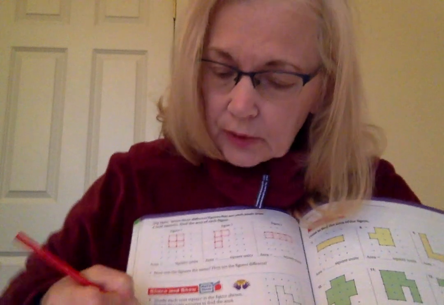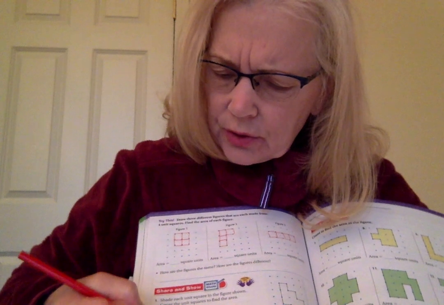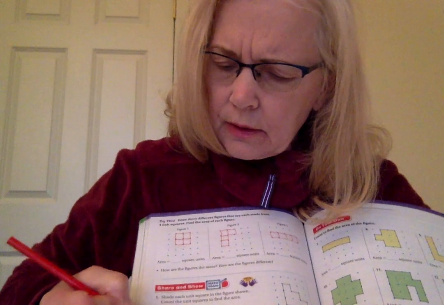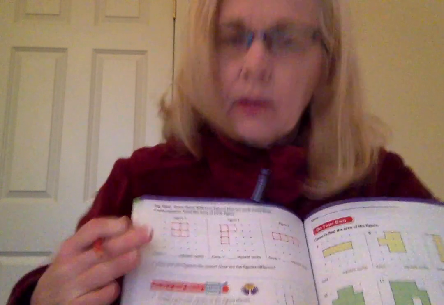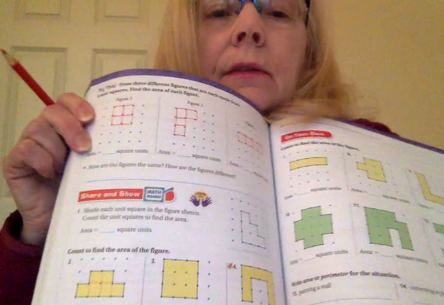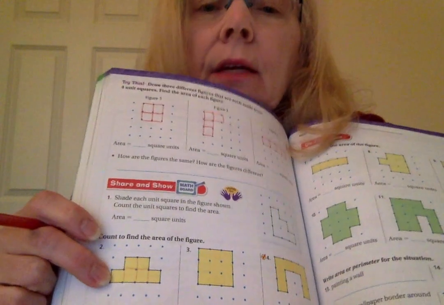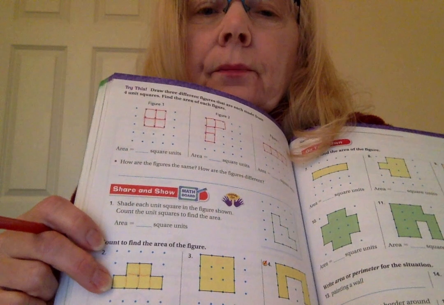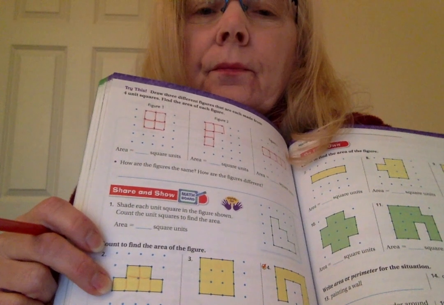So it says shade each unit square in the figure shown. Count the unit squares to find the area. They've already shaded these for us here. So we're just going to count. Now if we can't see for sure, just draw your lines. Now can you count the squares? Now that I've added those lines? You see 6?